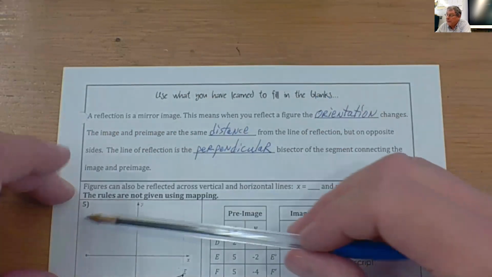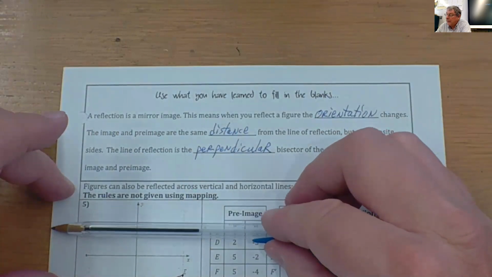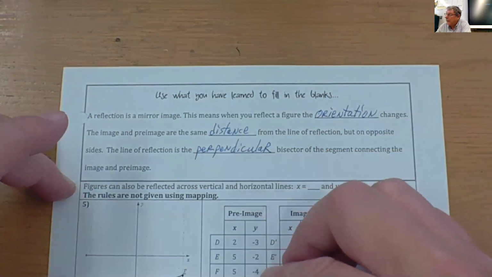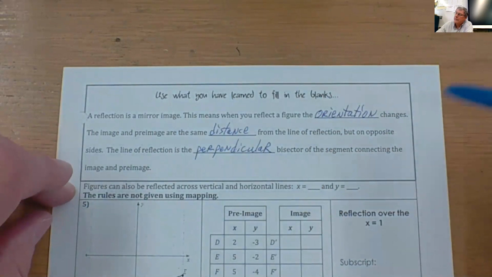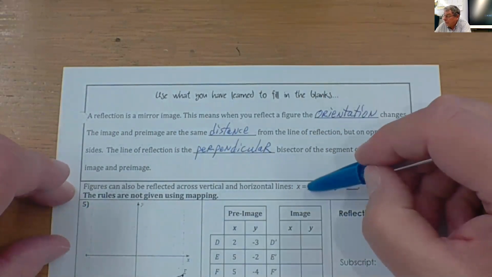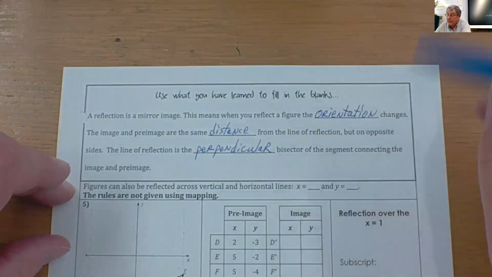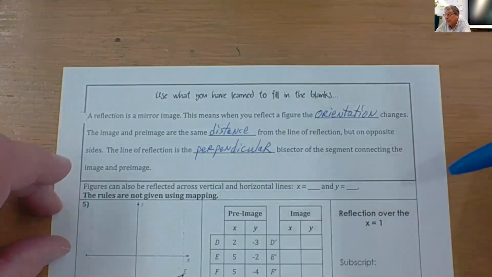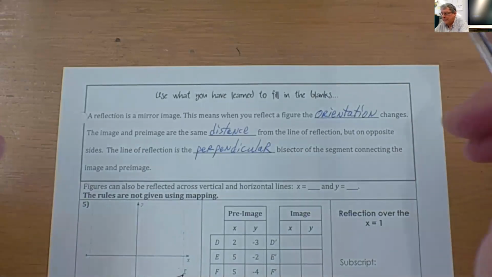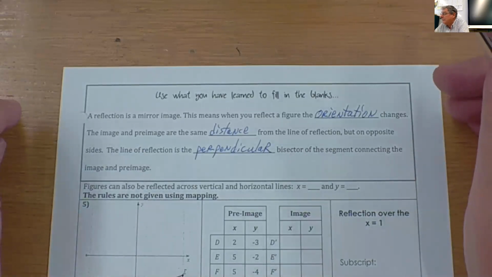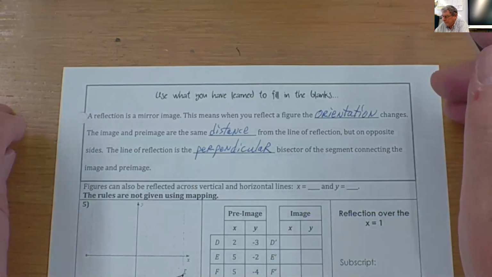And if Y has to be equal to the same number, you'll get a line that looks like this, located wherever the Y had to be, a horizontal line. So vertical line, horizontal line. Okay? The rules are not given using mappings. So if we have a horizontal or vertical line that is not the X or Y axis, then there's no mapping rule.